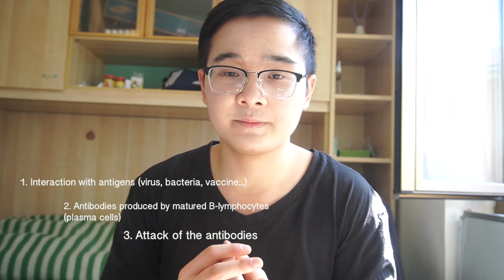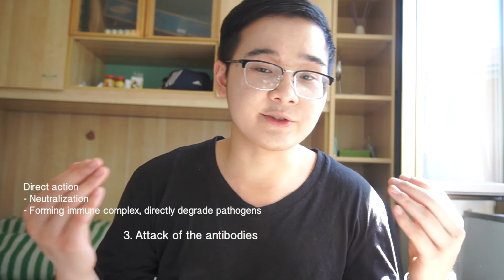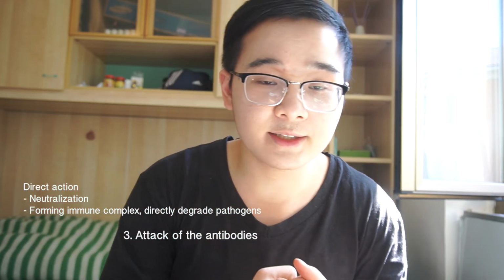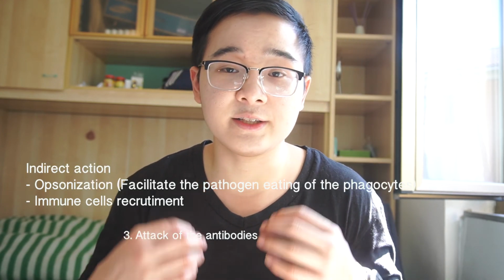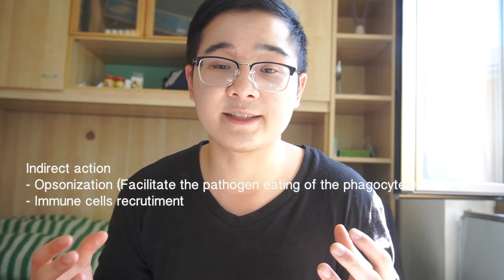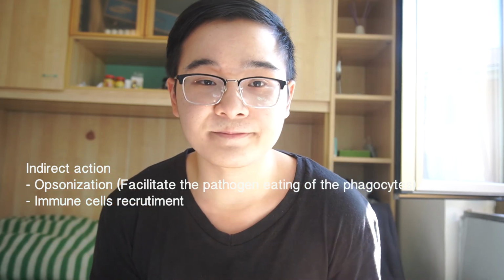Okay, so to sum this up, antibodies are produced by mature B cells after their interaction with the pathogens. And after they are released, the antibodies can bind directly to pathogens to neutralize them, making them not harmful anymore, or they act as an intermediate to facilitate the degradation of the pathogens.